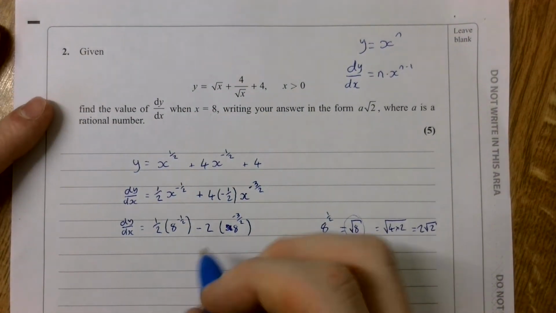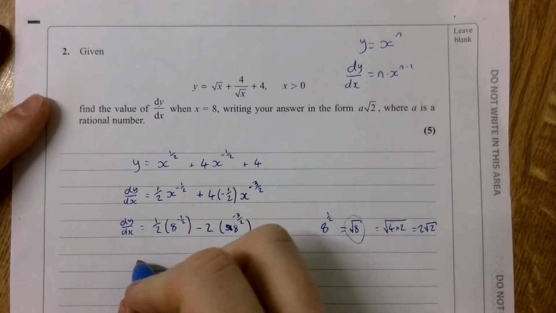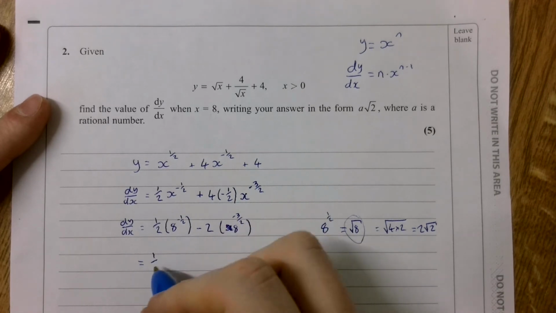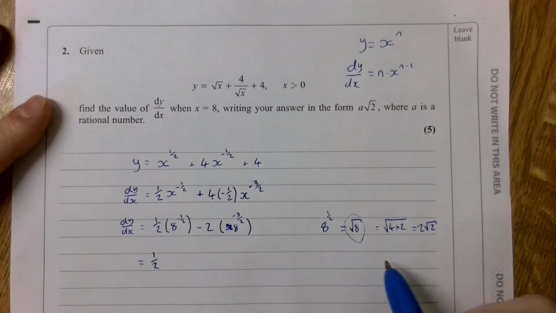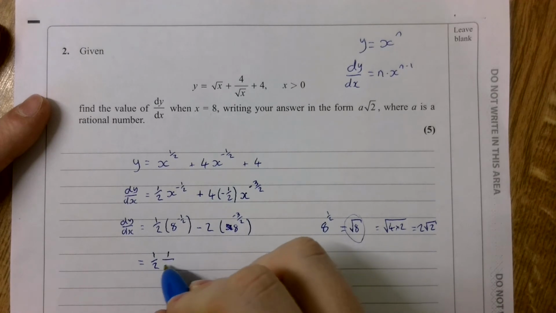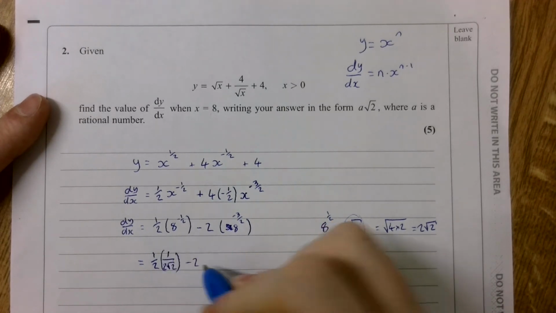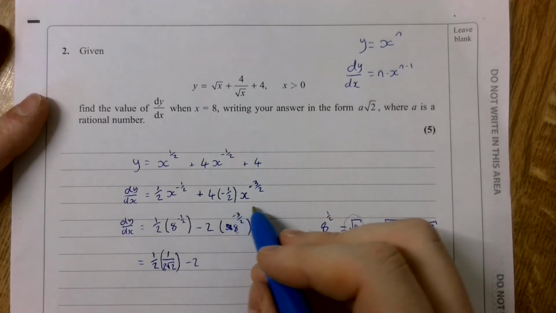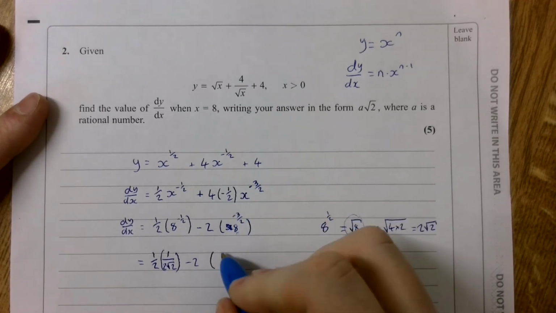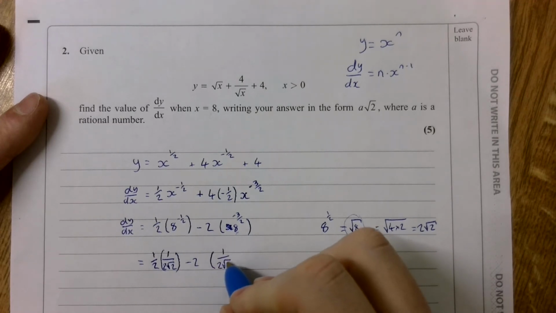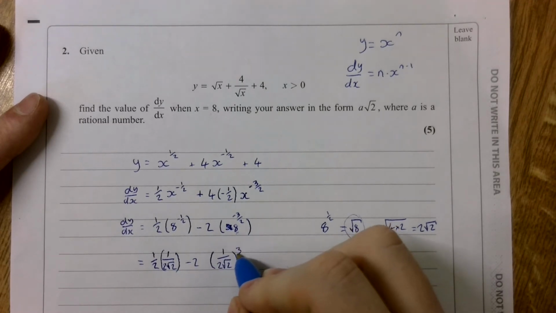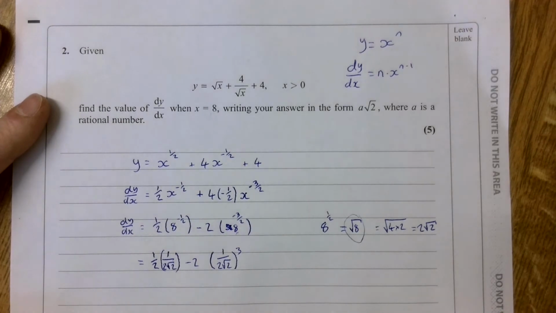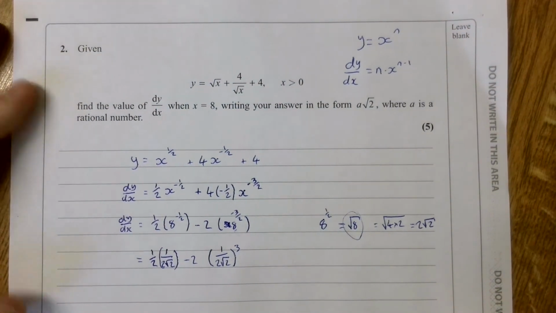So what I'm going to do is turn that first thing here, the first 8 to the minus a half, into 1 over 2 root 2. Okay, I'm going to do the same with this, 1 over 2 root 2, but I'm going to throw that cubed on the outside of it, like so. 1 over 2 root 2, all cubed. So this is what I've got so far.